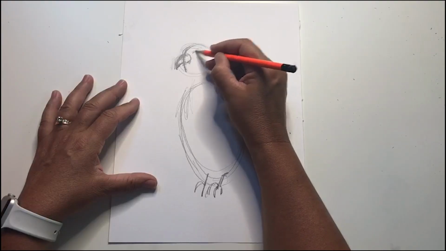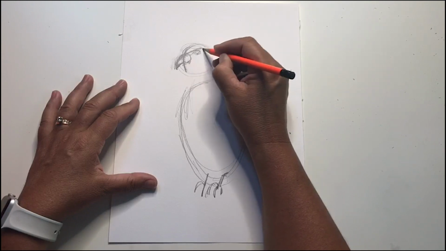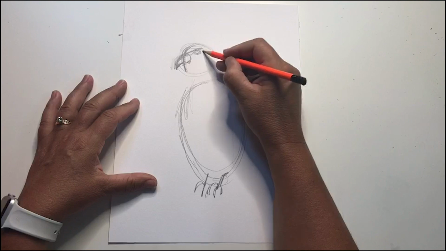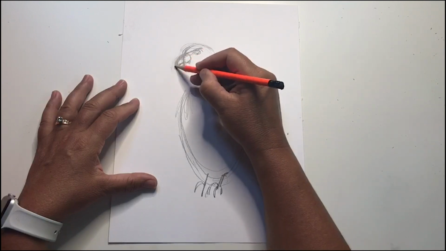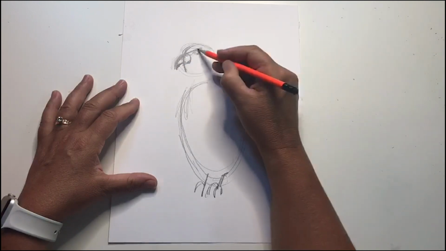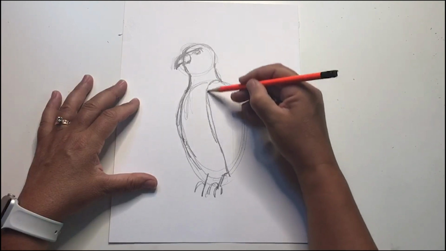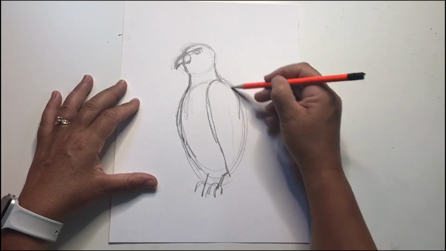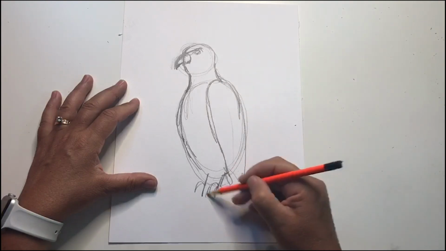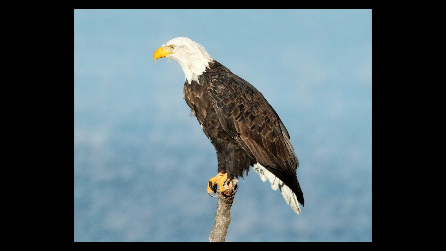Draw an imaginary line from the beak to the eye. Don't just place the eye anywhere. Measure how far away it is from the back of the head and to the beak. The wing is another big oval. Notice the white feathered tail.